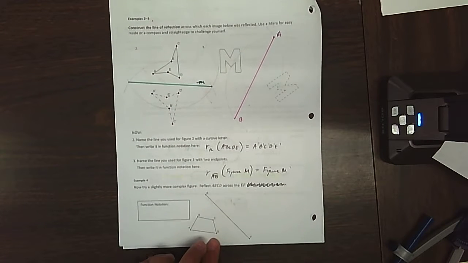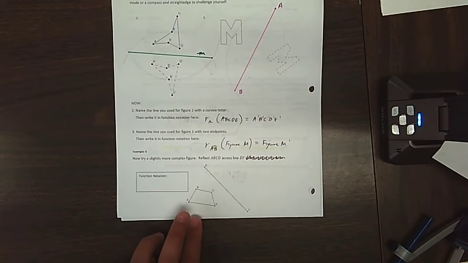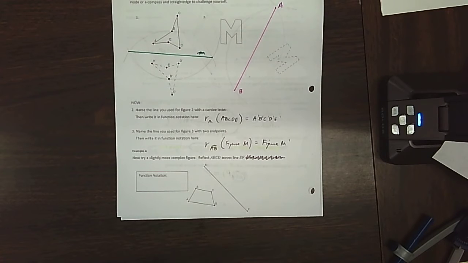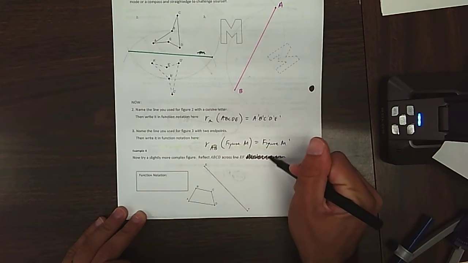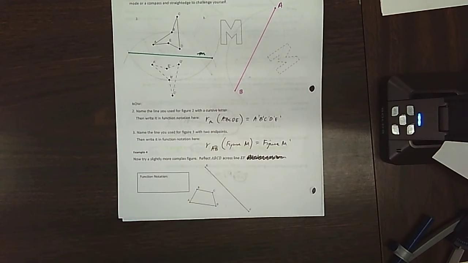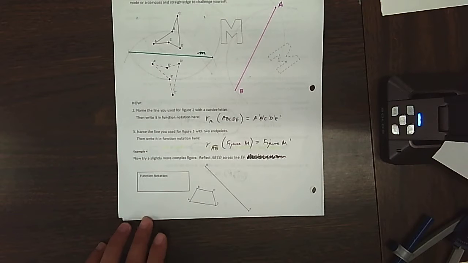So let's now move on to example 4. And number 4 here is the highest level of this that we're going to do. Number 4 wants us to actually reflect this figure ABCD across line EF. And then notice how I crossed out the second part of that sentence. It says, using a mirror and a ruler. You don't know what a mirror is yet. I'll show you what that is later. And we can use a ruler, but there's actually a better way. So I'd like to teach you the better way.